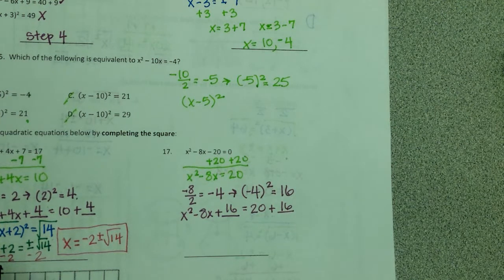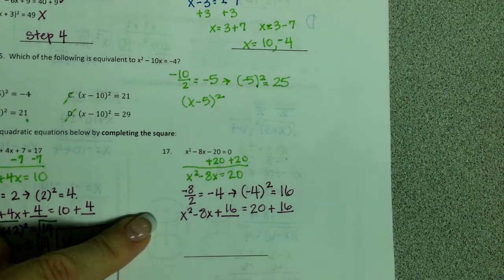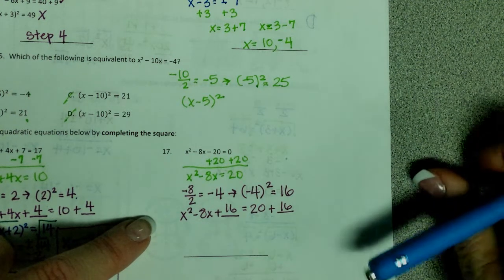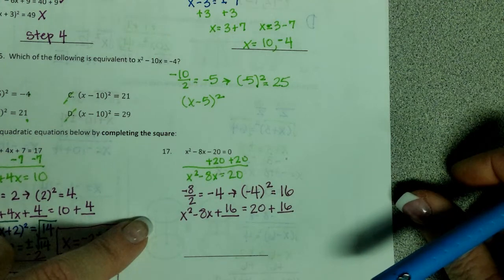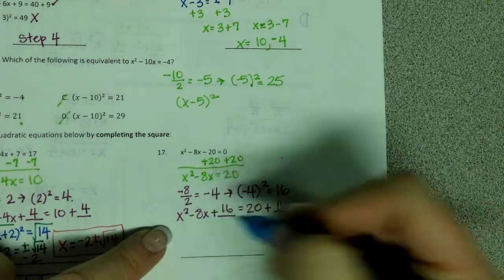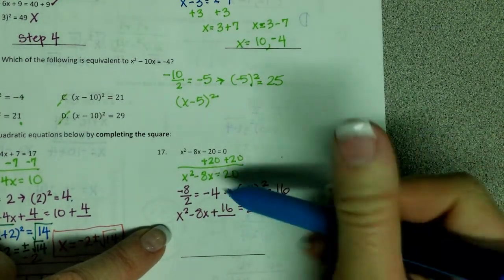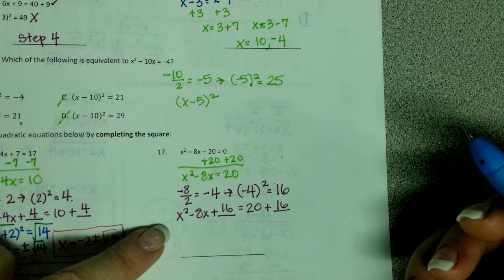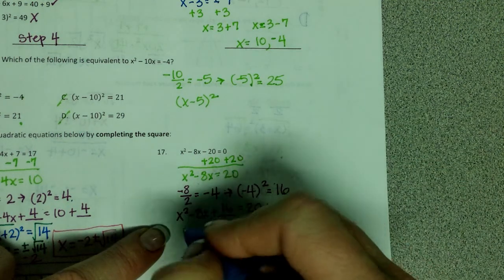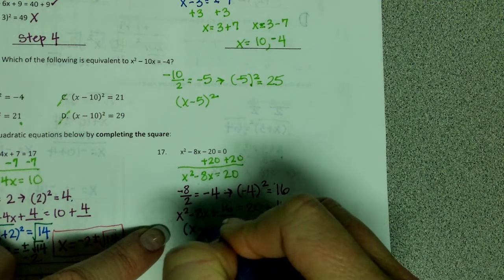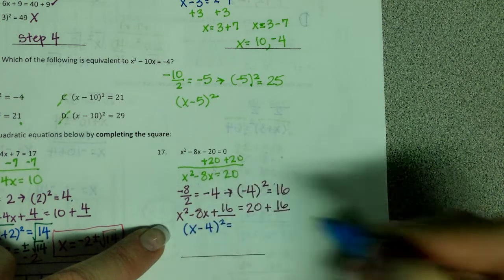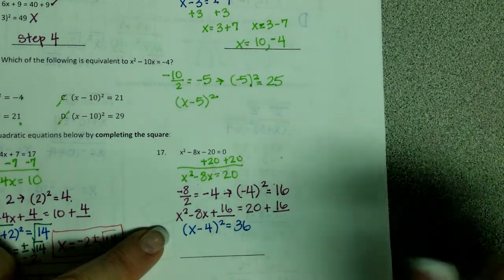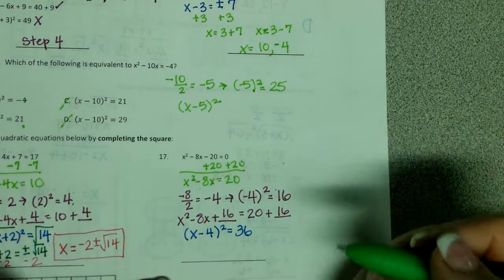Okay, so now we're going to write, what am I writing? The factors. No. So what am I using? 16, negative 4, negative 8? What do I use? The negative 4. So x minus 4 squared equals 20 plus 16, which gives me 36. Now we are going to what?